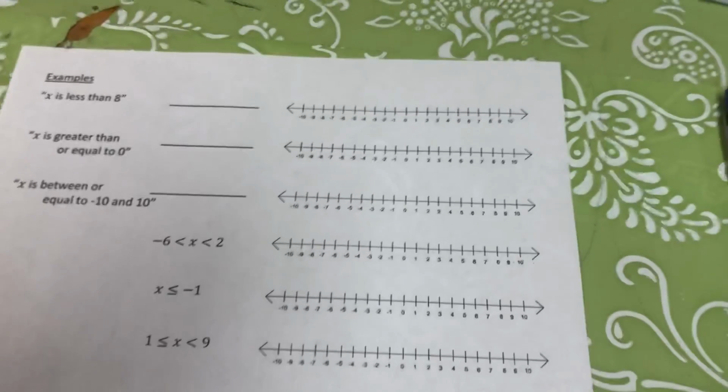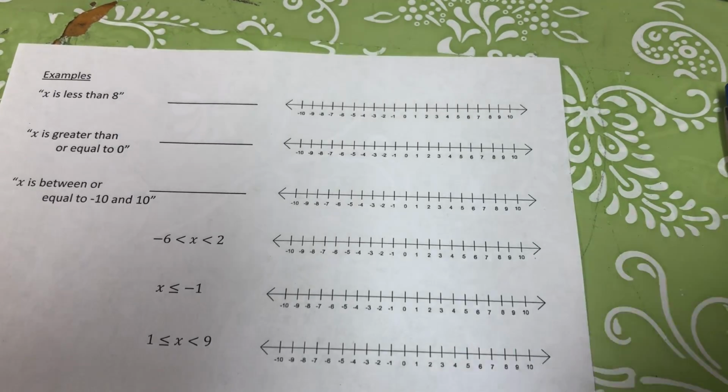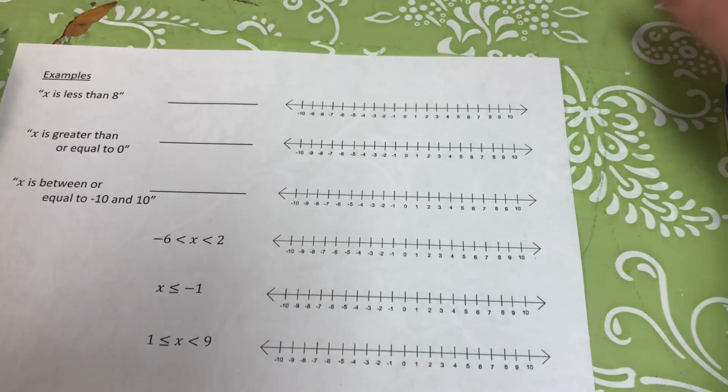If you need to pause now and go back and fill in some of the notes on page 14, if I went a little fast for you, please go back and do that. Otherwise, we're going to meet on page 15 to fill in just a couple of examples here.